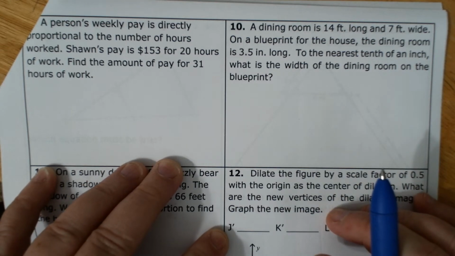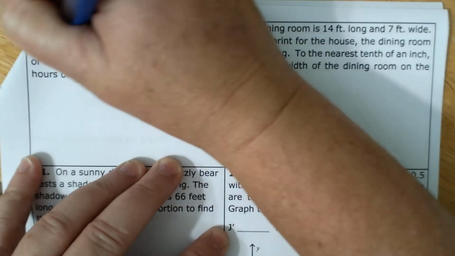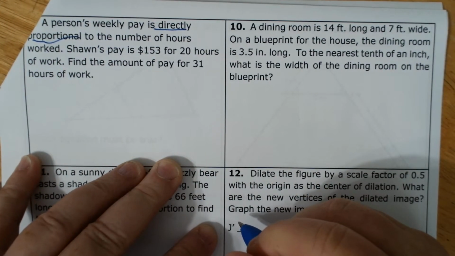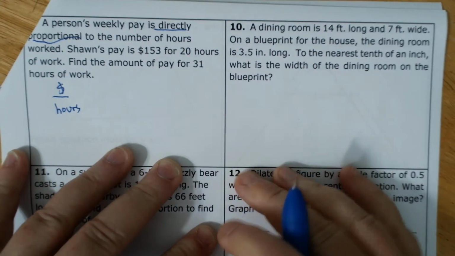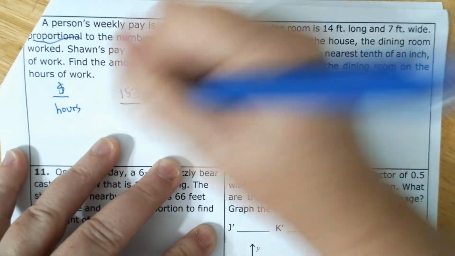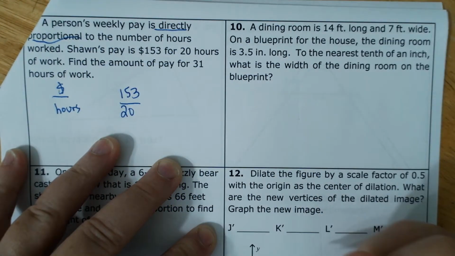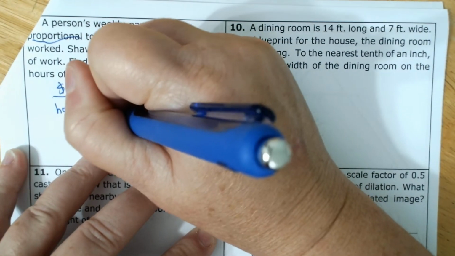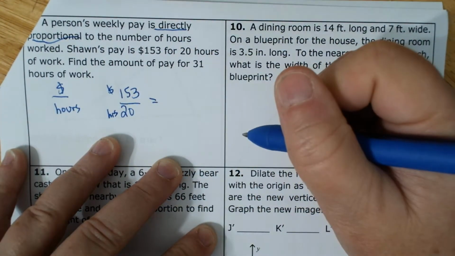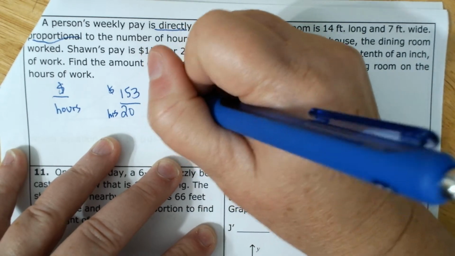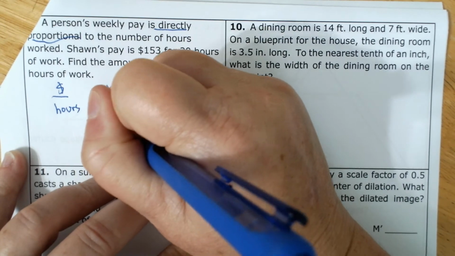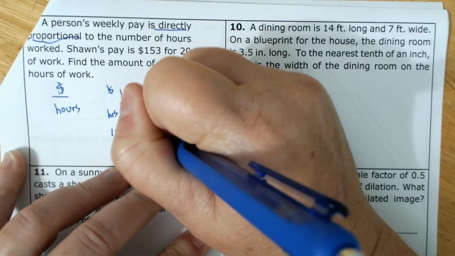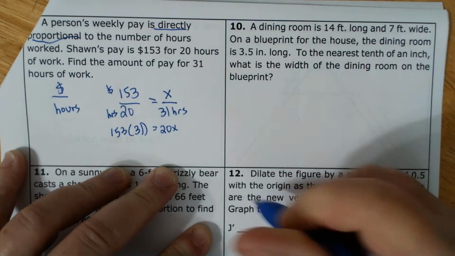This is page 2. A person's weekly pay is directly proportional to the number of hours worked. So it's pay to hours. Sean's pay is $153 for 20 hours. Money, hours. Find the amount of pay, so we don't know pay, for 31 hours. 153 times 31 equals 20x.